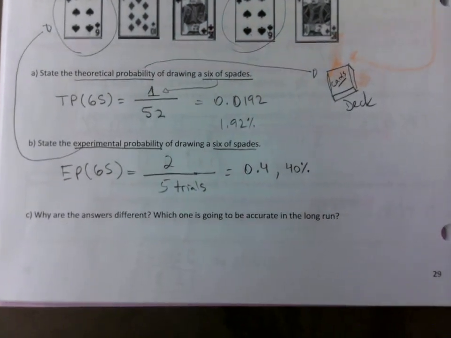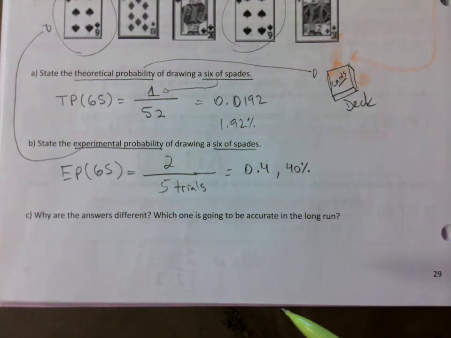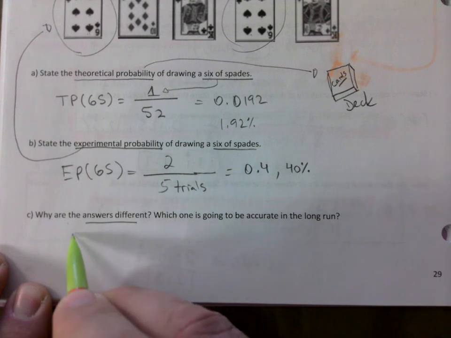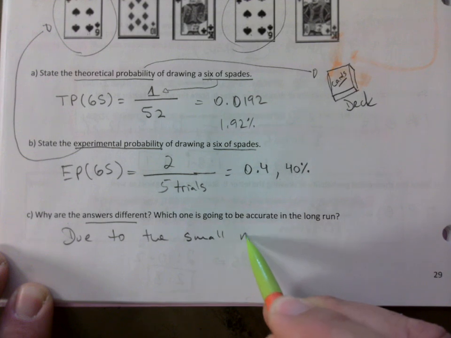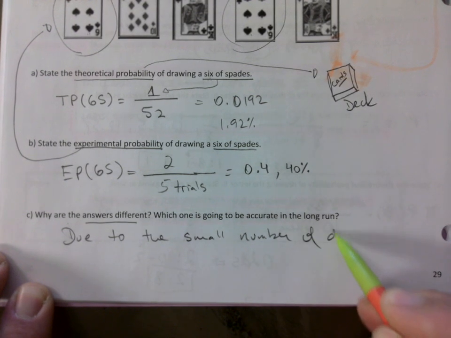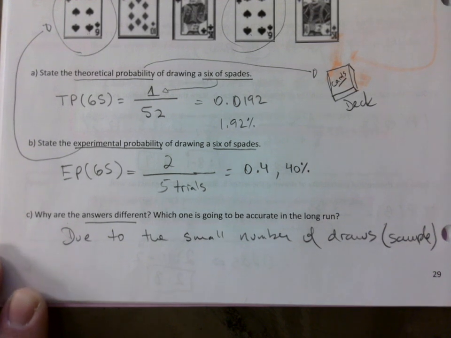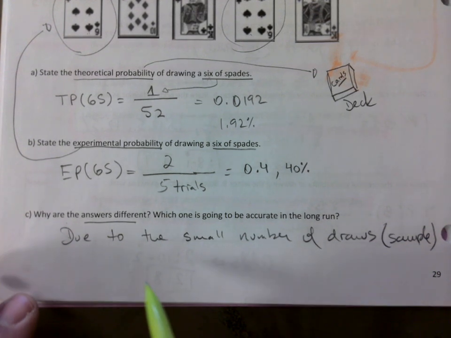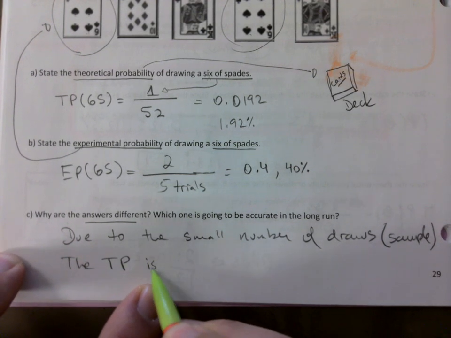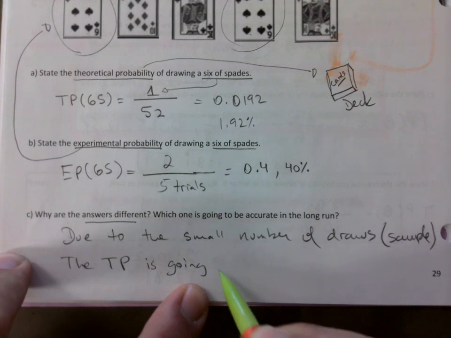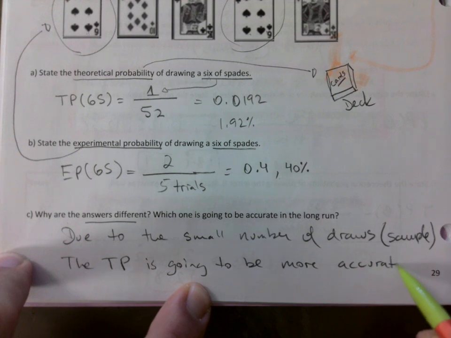So that's one thing you need to pay attention to, that they're different. And why are they different? It's because of the small sample size, right? This is due to the small number of draws, or you can actually say sample, okay? It's due to the small sample, okay? The theoretical probability, TP, is going to be more accurate in the long run.